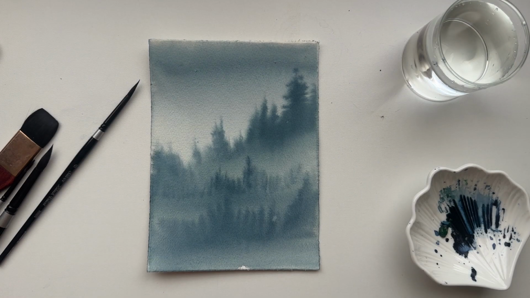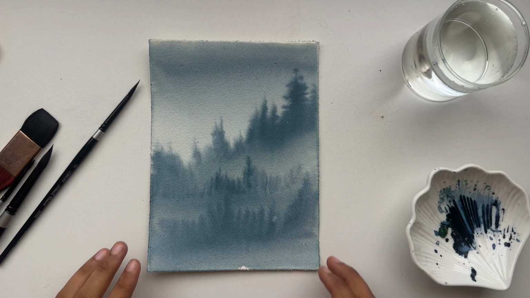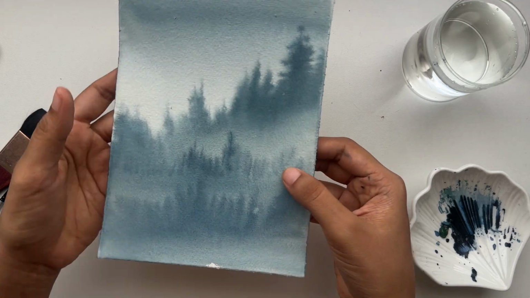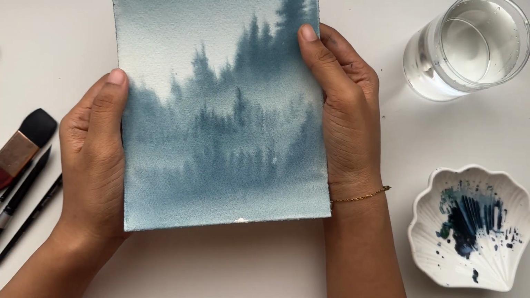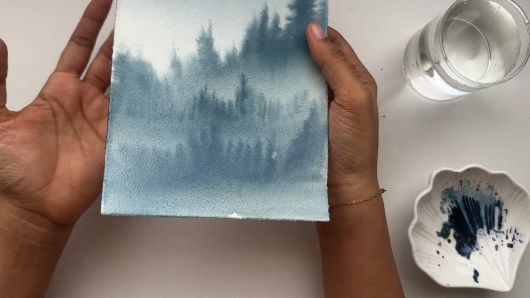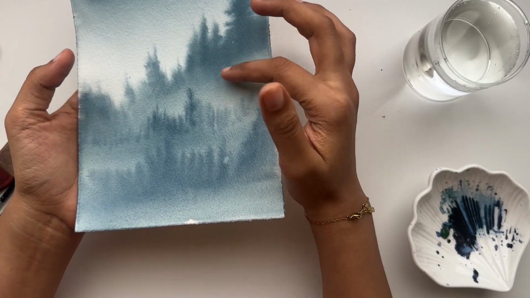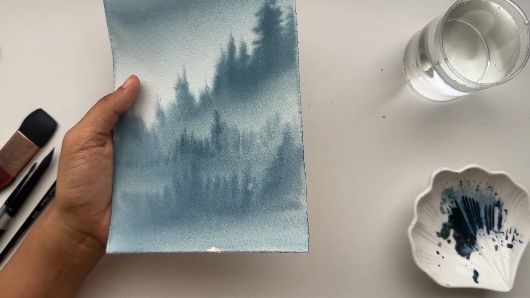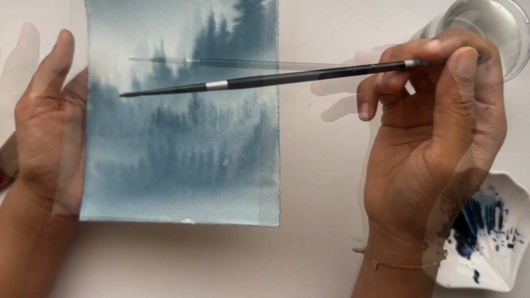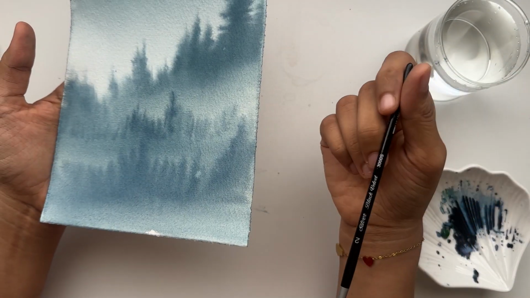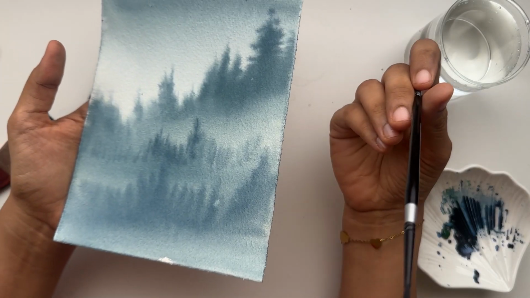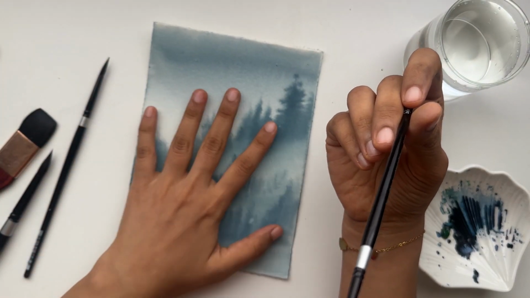Have you ever looked at a finished painting and felt like something was off, but you couldn't figure out what it was? That's exactly what happened with this landscape. At first glance, it doesn't look terrible, right? The trees are there, the mist is there, and overall the composition also works. But something feels flat. Something feels missing.